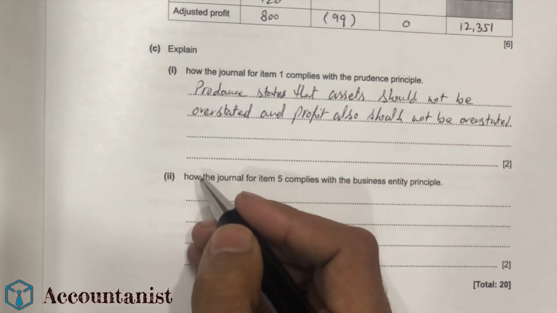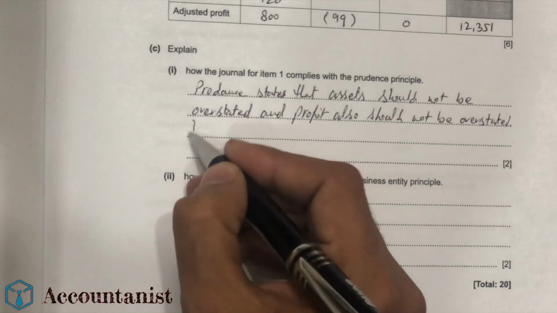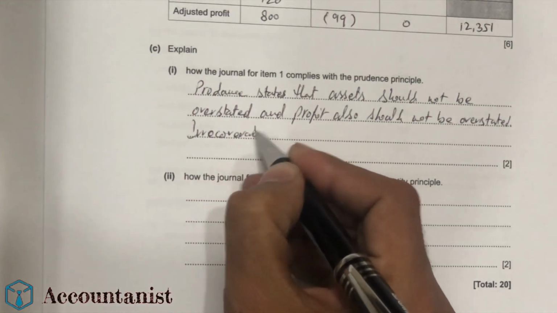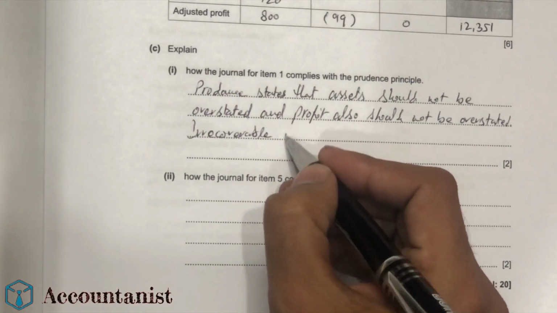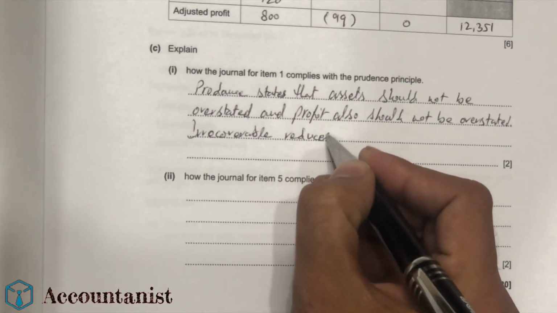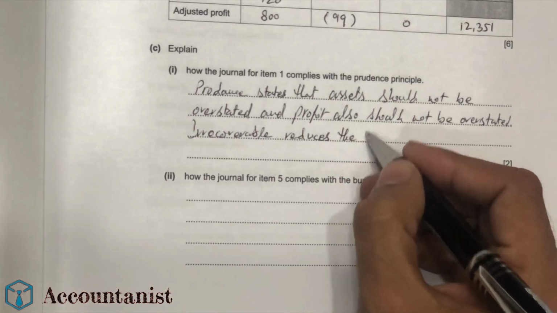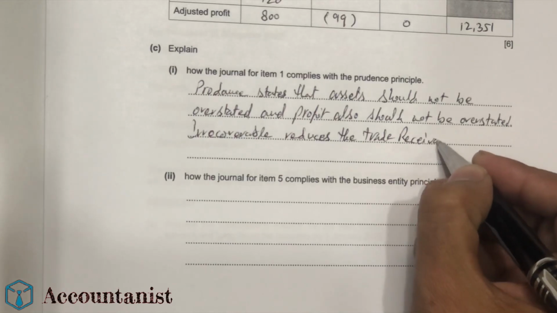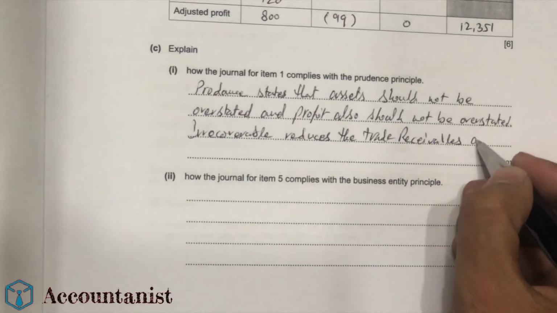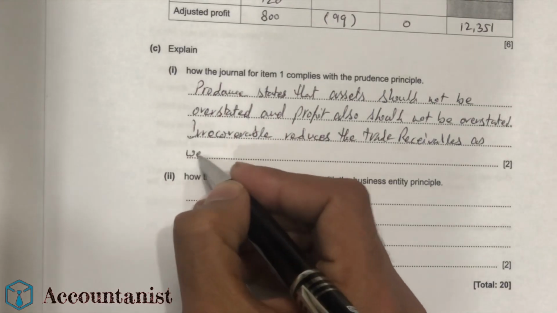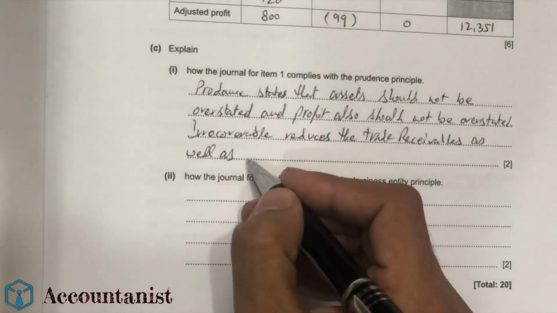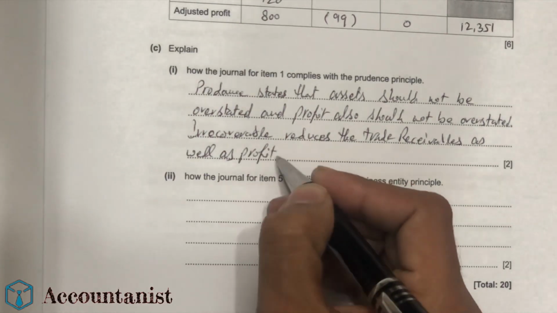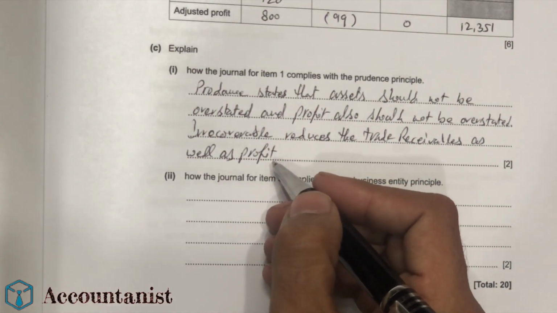So the irrecoverable debts adjustment reduces the trade receivables as well as reduces the profit.